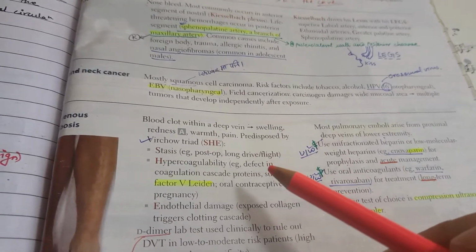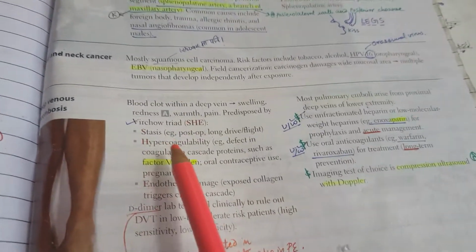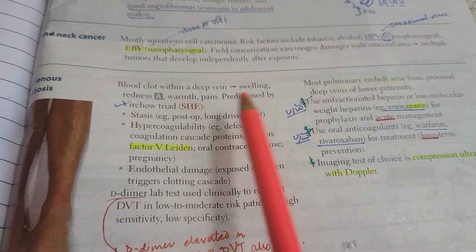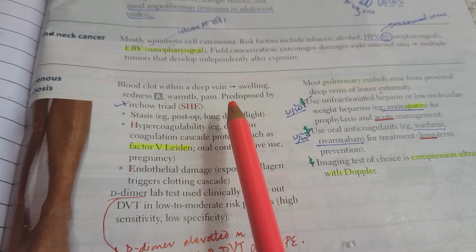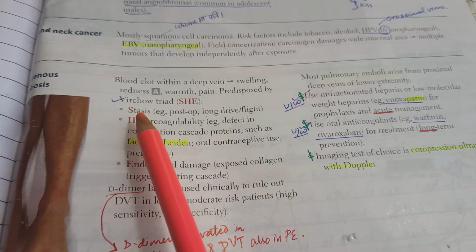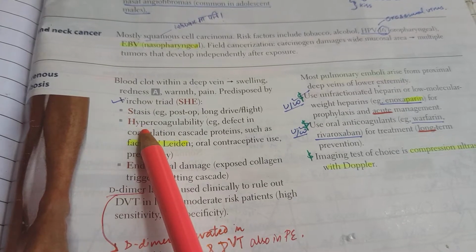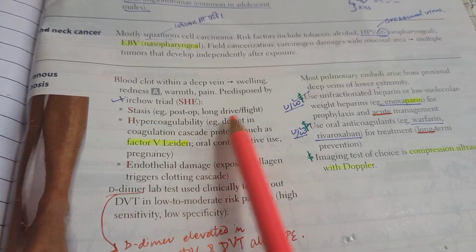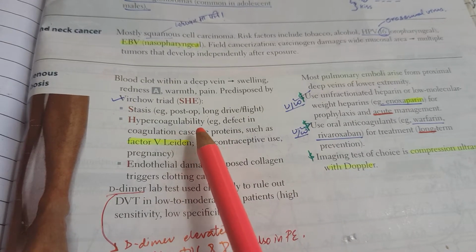Now let us talk about DVT. This is deep vein thrombosis. DVT is a blood clot, as the name suggests, in the deep vein, with swelling, redness, warmth, and pain. It is predisposed by Virchow's triad, that is stasis, hypercoagulability, and endothelial damage. Stasis can be due to post-op state or a long drive or flight. There will be a classic history of these things.